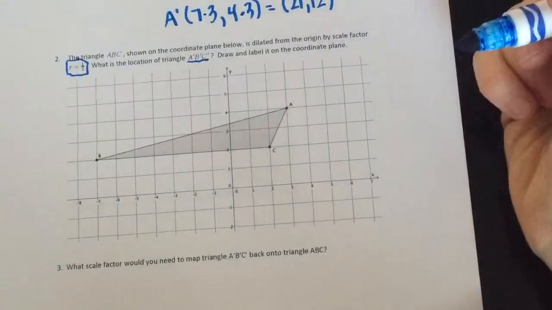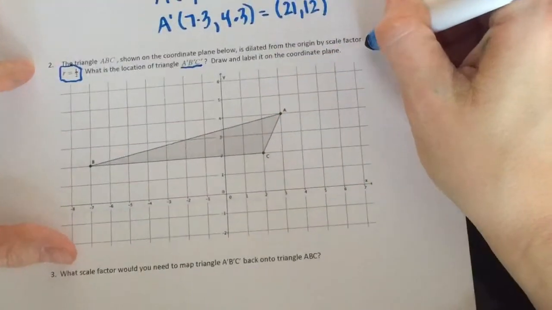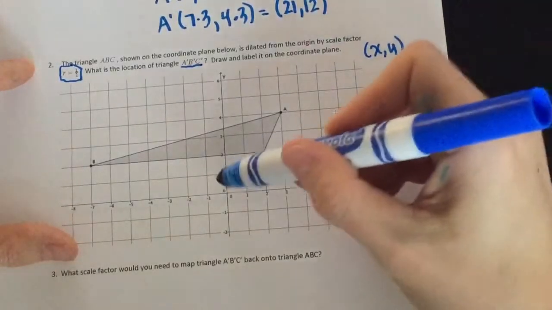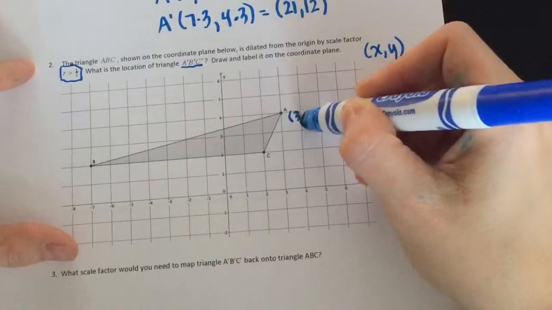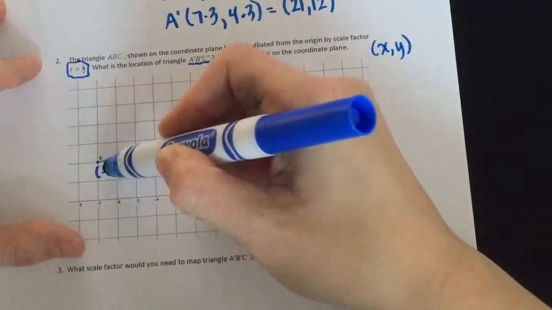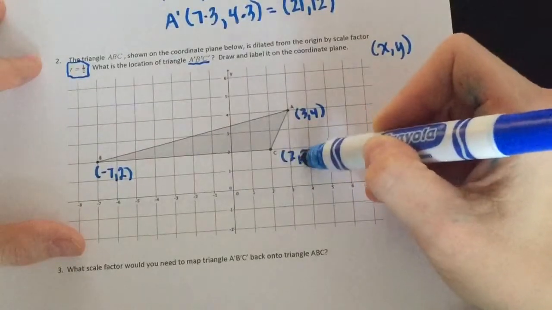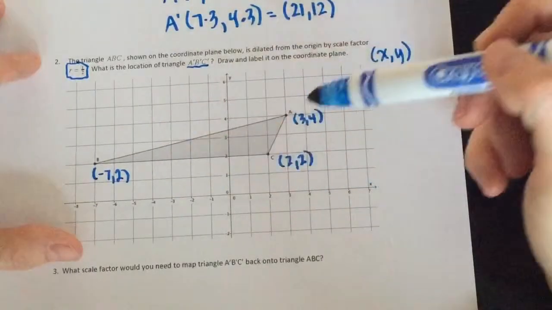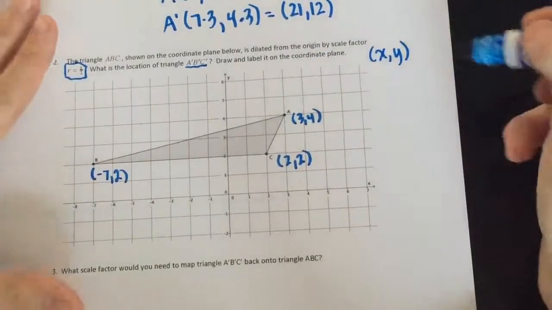So we need to look at the coordinates for these points, remembering that coordinates come in as x, y. Point A is at 3, 4. Point B is at -7, 2. And point C is at 2, 2. And what we need to do is multiply all of these numbers by 1/2, or conversely, divide by 2. You'll get the same value.